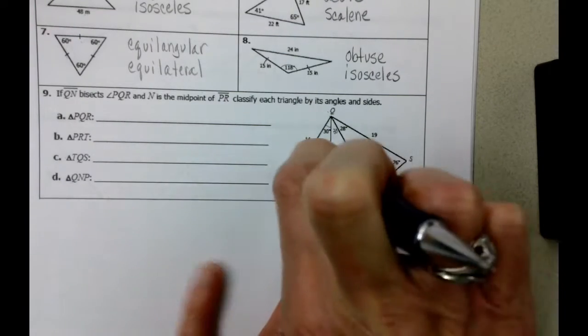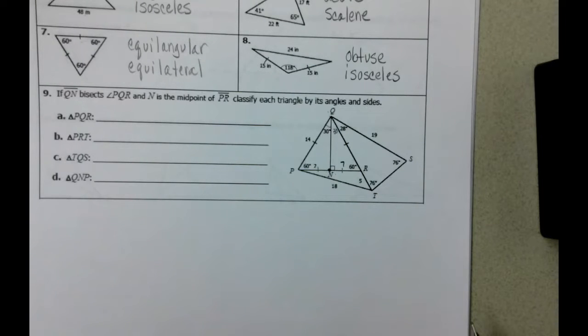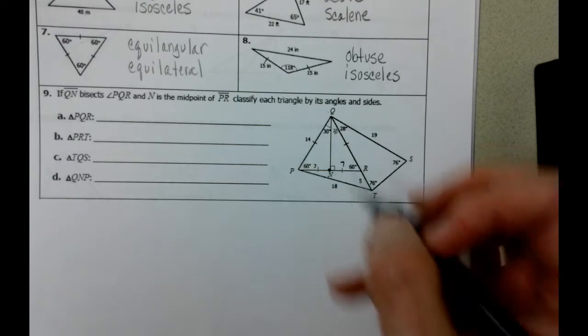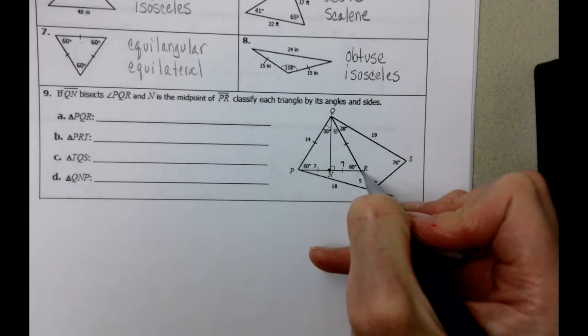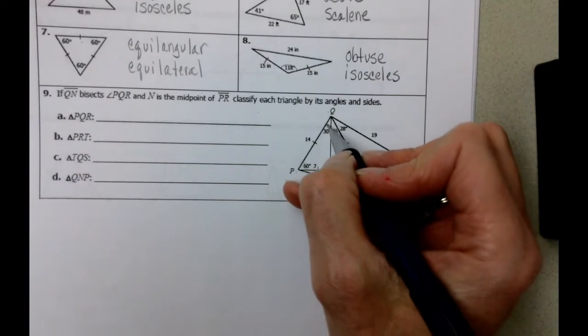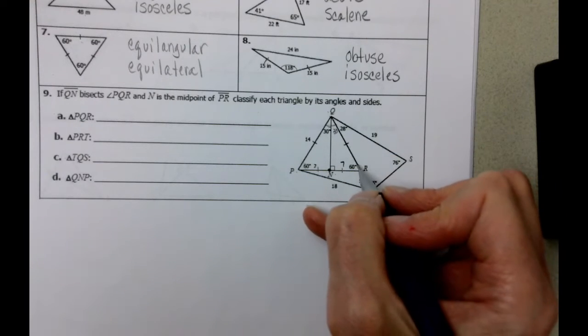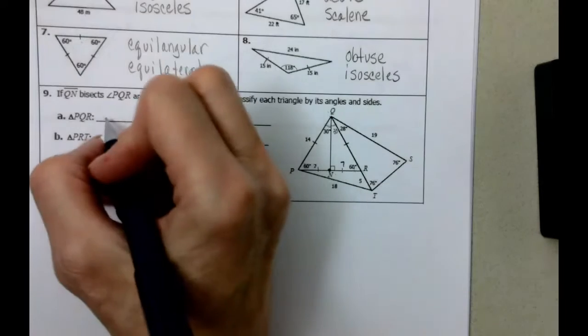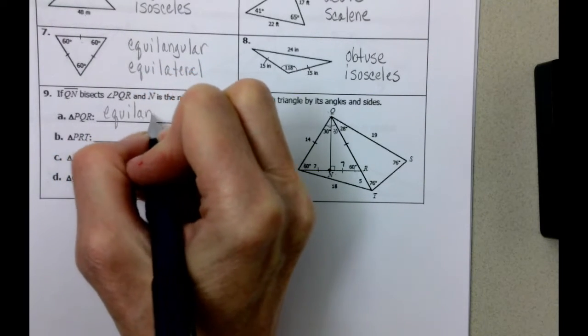That's going to be helpful when we identify each triangle based on its angles and its sides. So we'll start with PQR. So P has an angle of 60. Q is 30 plus 30, which is 60, and angle R is 60. So this is going to be equiangular.